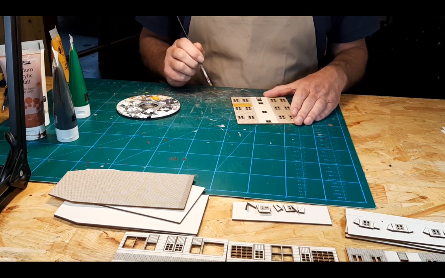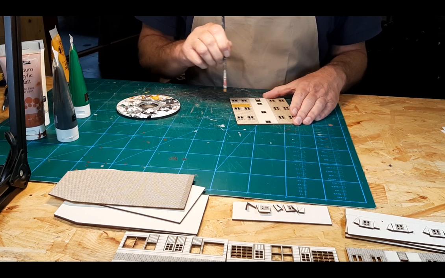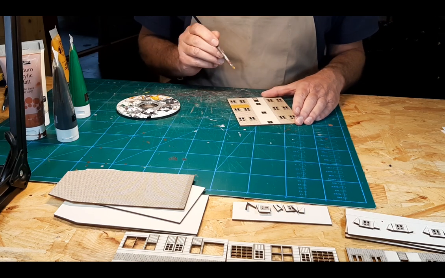Generally quite easy to paint because the engraved lines kind of direct the brush.